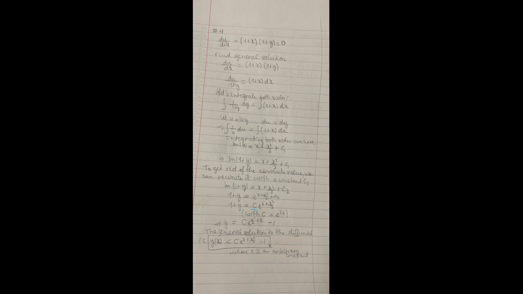By letting y be on one side on its own, it becomes y equals c e to the power of x squared over 2 plus x, minus 1. So that will be the general solution for the differential equation.